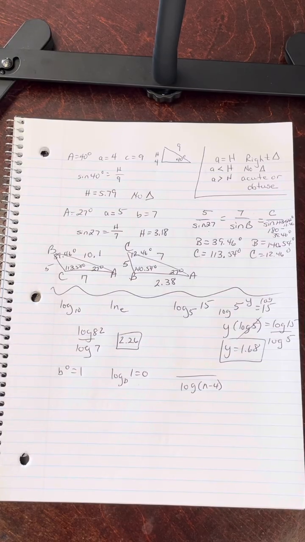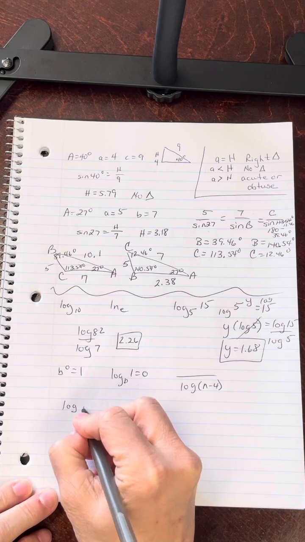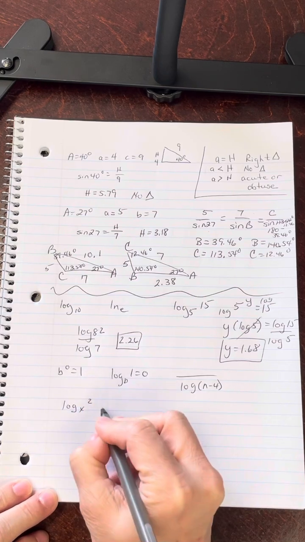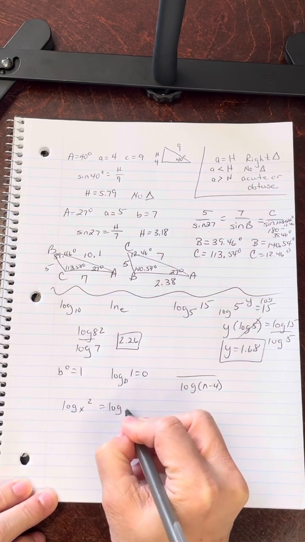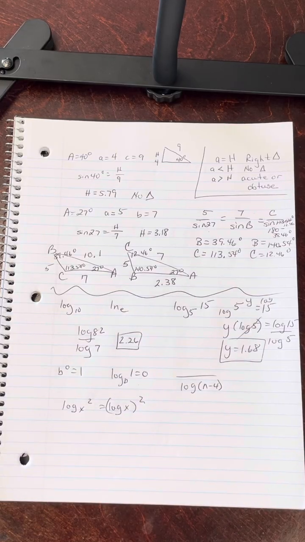So let me look at example 3. Solve log x squared equals log x. Now this whole thing is squared. So I don't know why they call it contrived. They're not really making them up per se. You can encounter something like this, but I guess their idea is you have to manipulate things in order to solve.